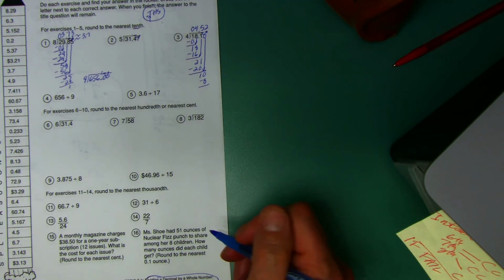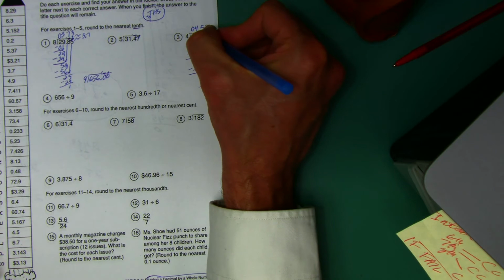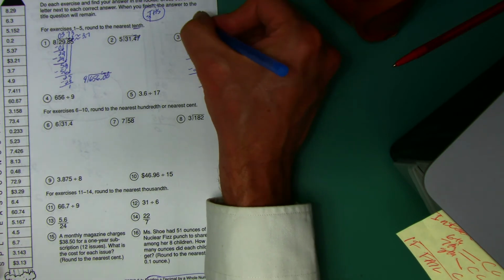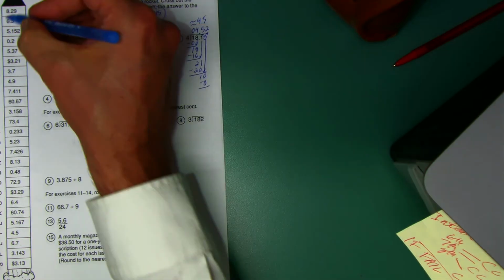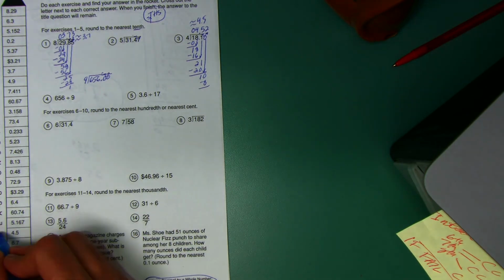I know the 5 is going to stay. I'm not going to make it a 6. Remember, the only choices are the number in the tenths place will either stay or go bigger by 1. So this is about 4.5. When I go look for 4.5, there it is. I'm going to cross out that I.